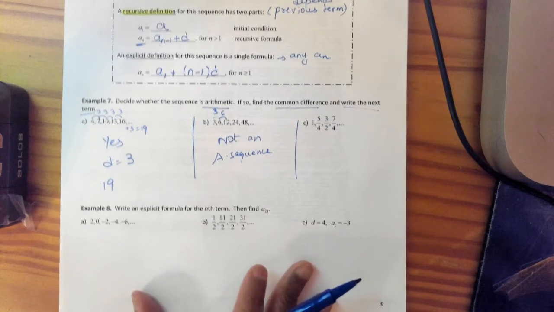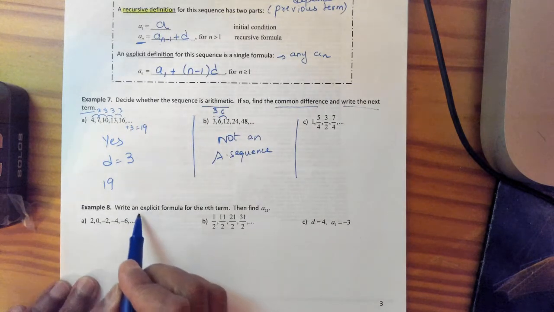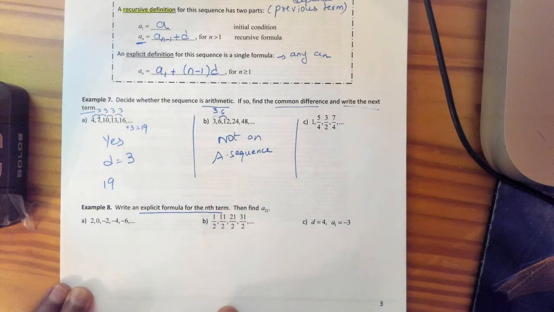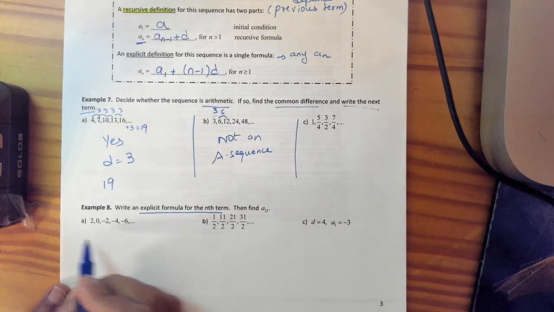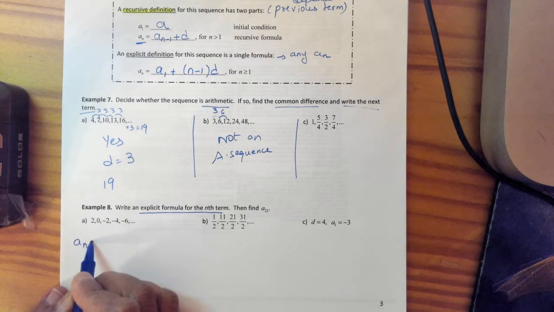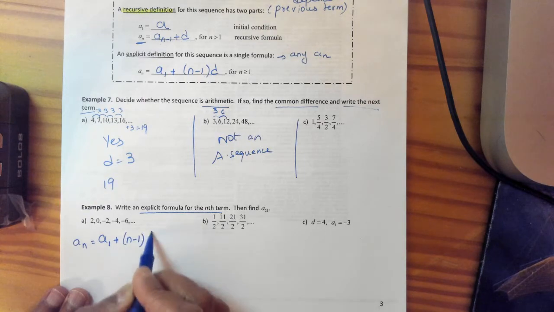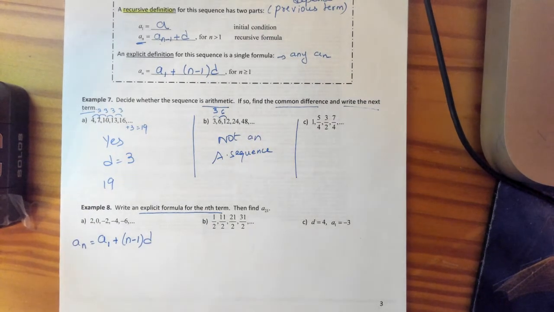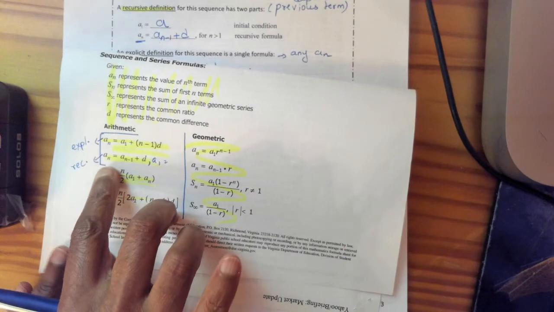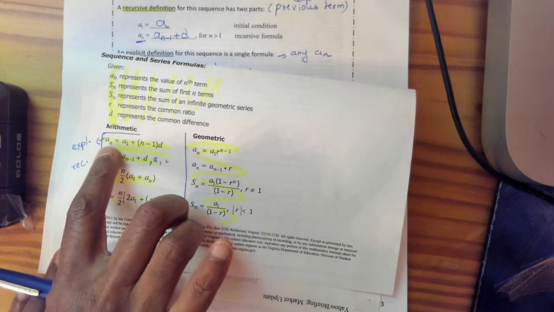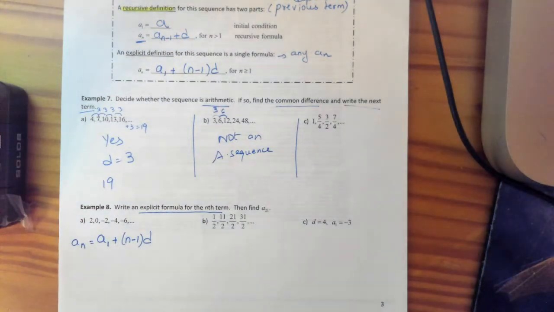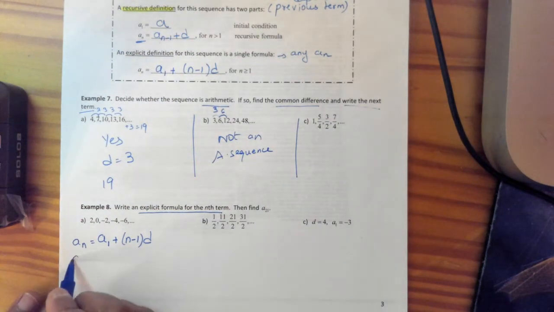Here the question is, write an explicit formula for the nth term. I know from my formula sheet that the explicit formula is an equals a1 plus n minus 1 times d. As long as you understand that any nth term is an equals a1 plus n minus 1 times d. What do I need to know?